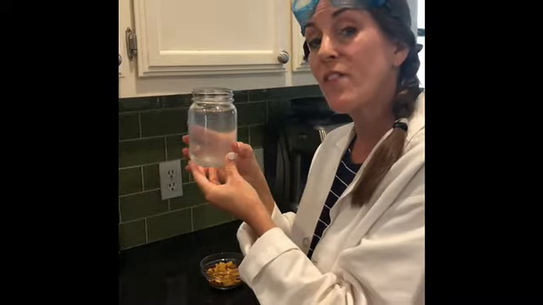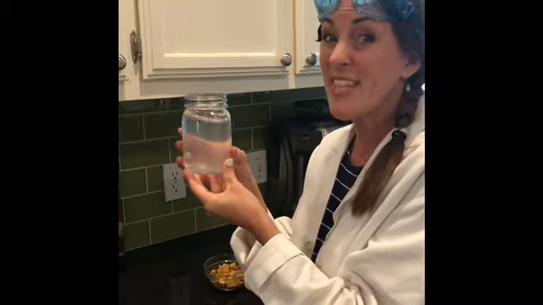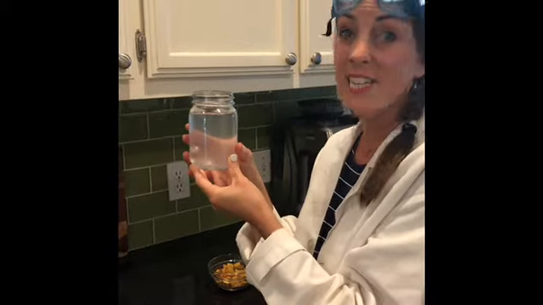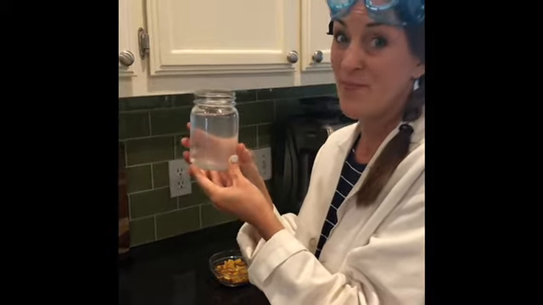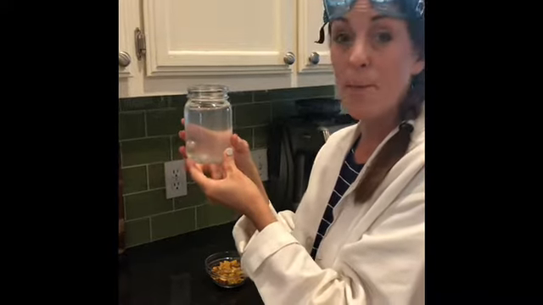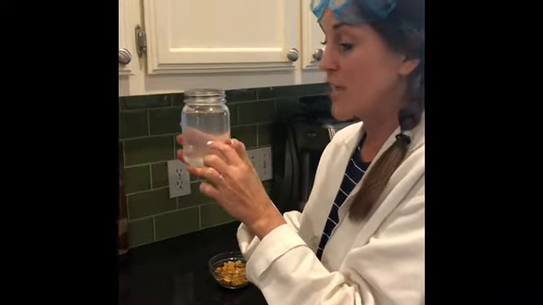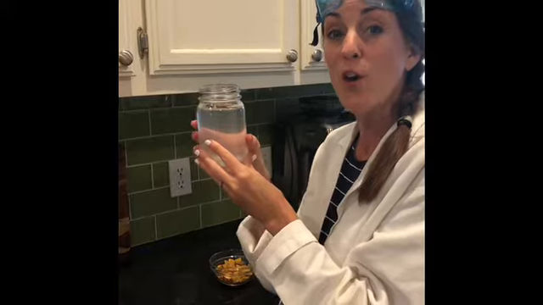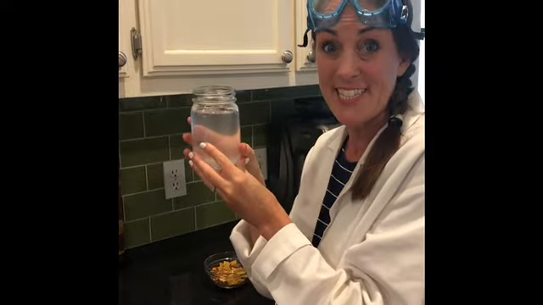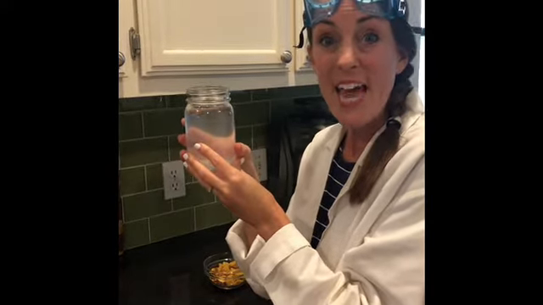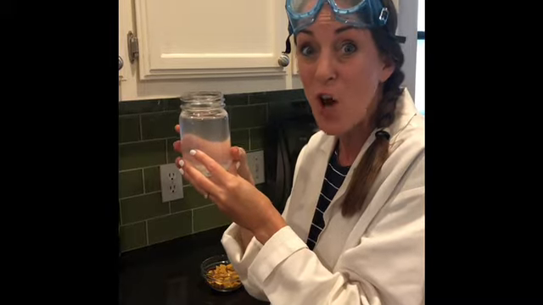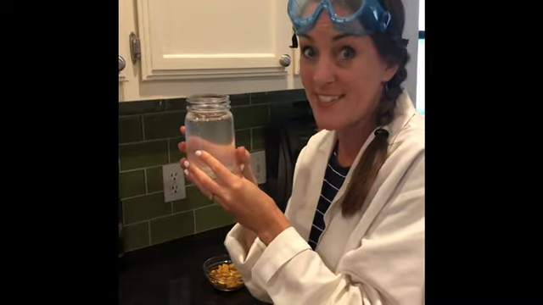I'm going to give you a little bit of a hint. We can separate these. We can't do it easily though, but we can. I am going to separate these by changing the liquid water into a gas by evaporating it, and see if I have salt left over after that.